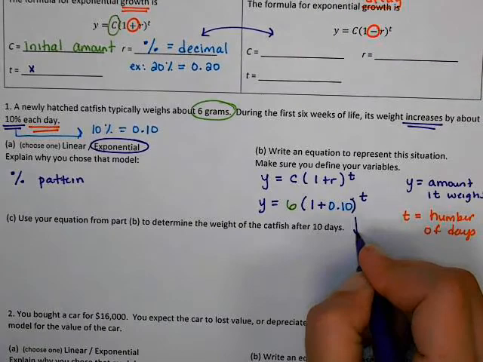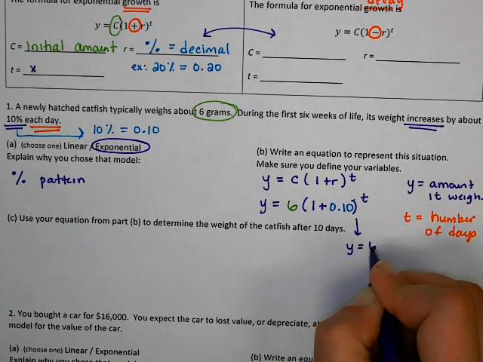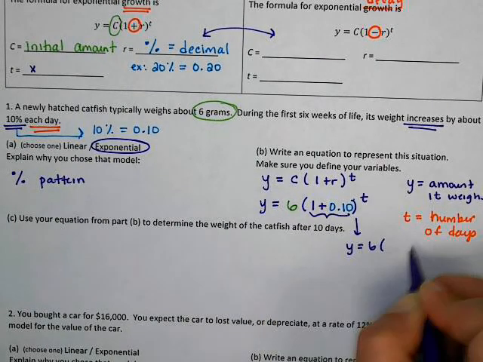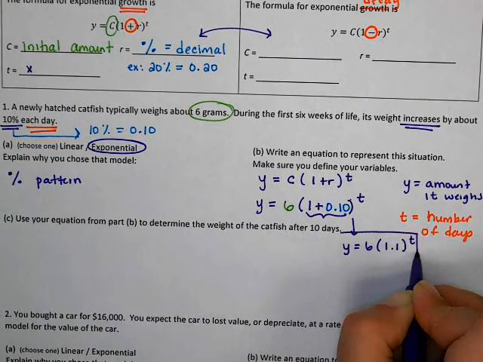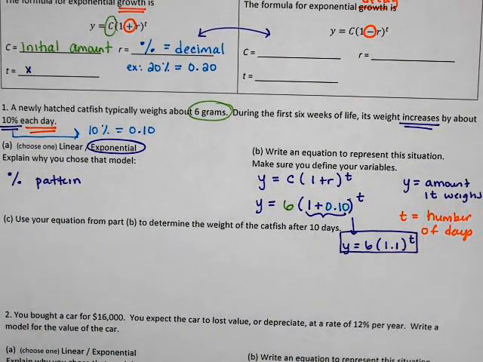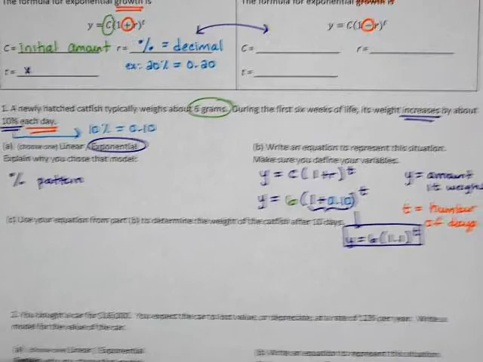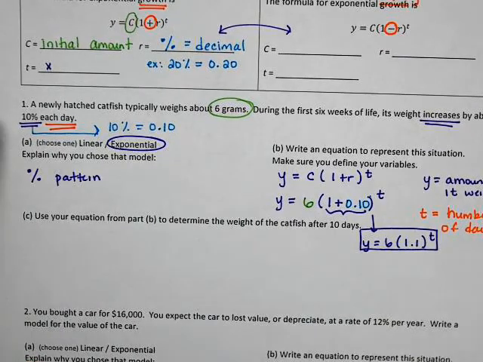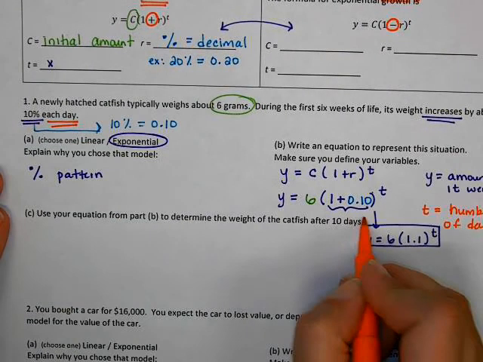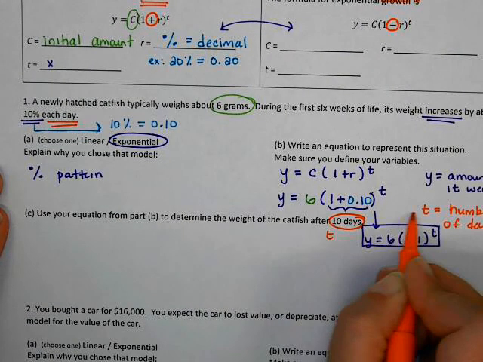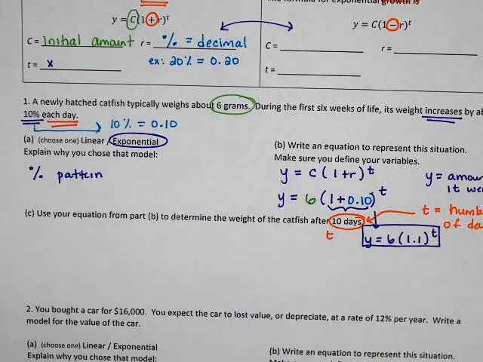Now I can actually simplify this by just combining the stuff that's inside the parentheses, and this would be my final answer. It says in part C, use your equation to figure out how much it would weigh after 10 days. So 10 days is a t value because t represents the number of days.